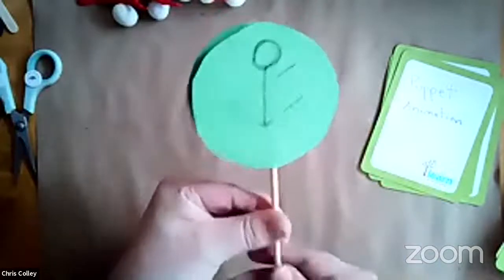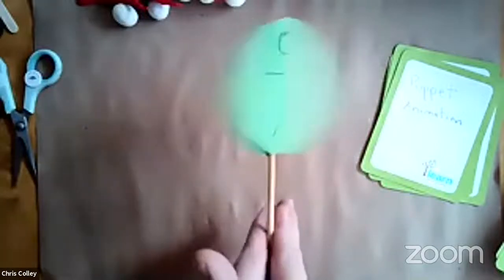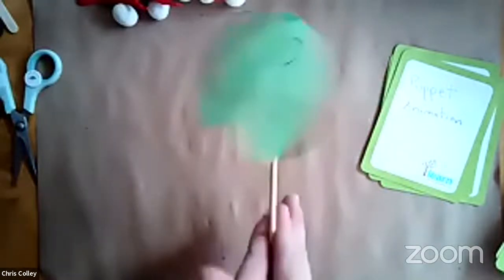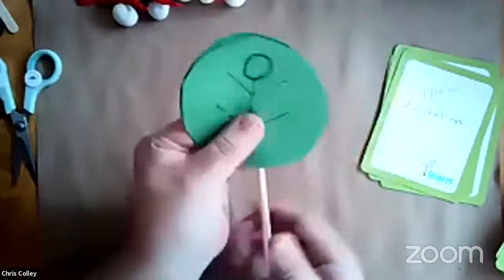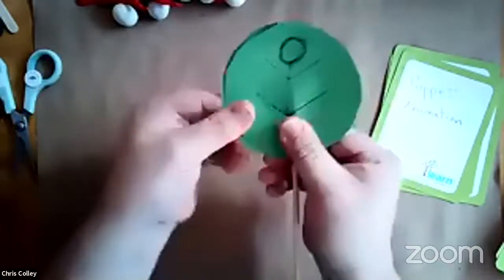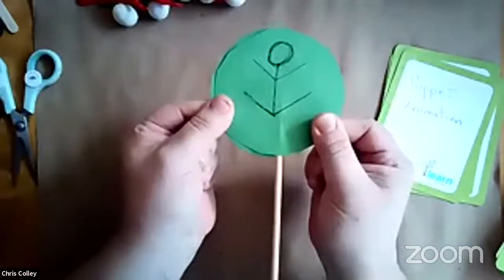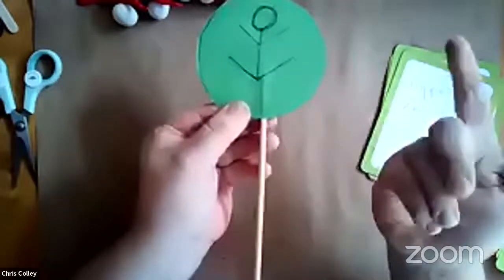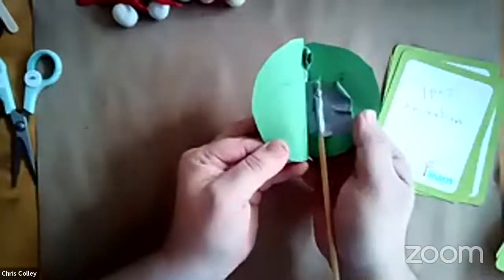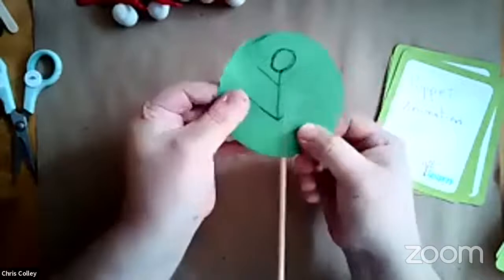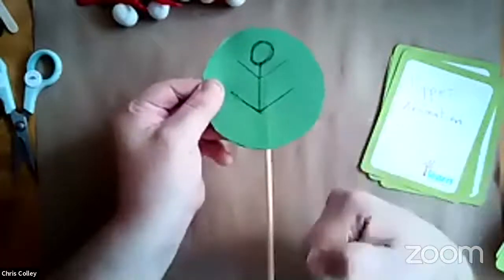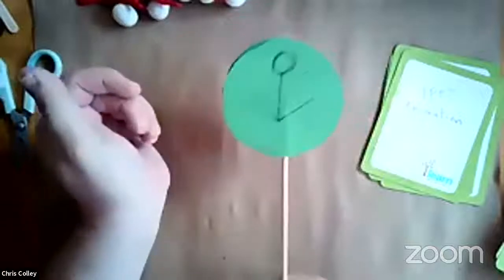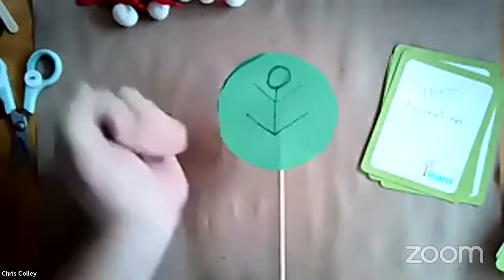Then what you do to animate it is you put it between your fingers and rotate it, right? And then you start to get this illusion of the character jumping up. This is super fun for kids starting in kindergarten, even pre-K, because it's just cut out, and then I use some tape to tape it together and it just spins away. So another really cool idea. I could also use this as a puppet, as a stand-up, so I could have more developed characters and stuff like that.